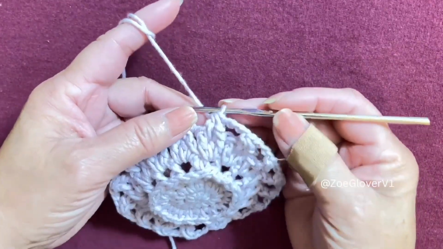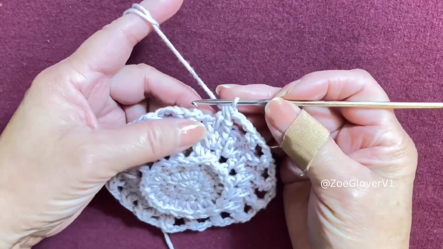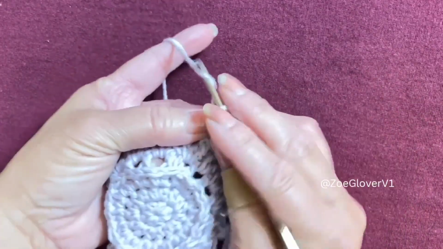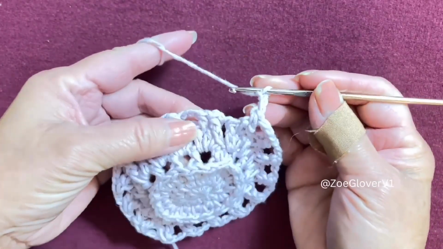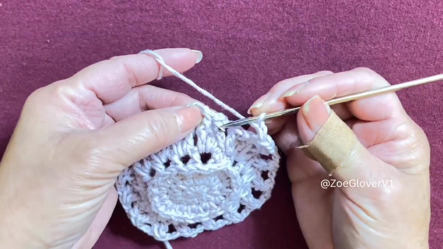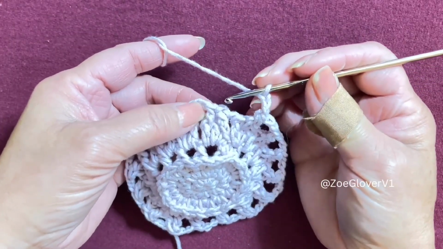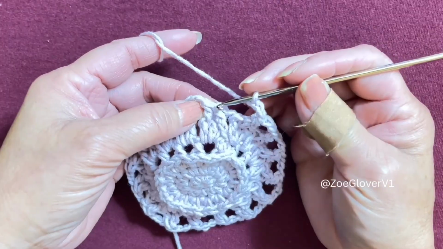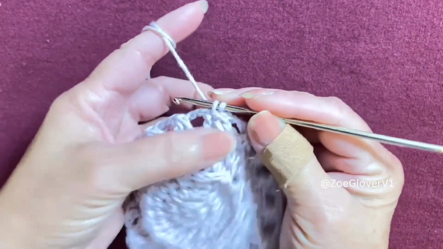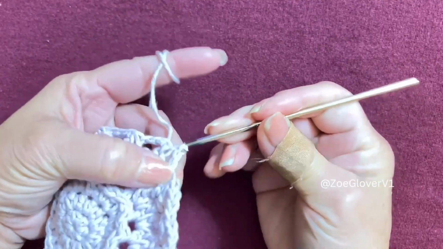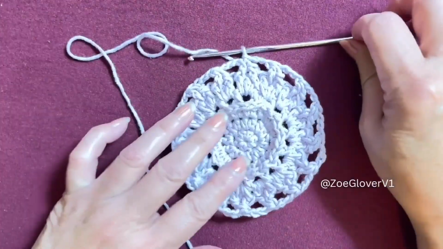After the 16th double crochet 2 together, then we chain 3, 1, 2, 3, and slip stitch on top of the first double crochet 2 together that we made right there. So that's the end of round 6.